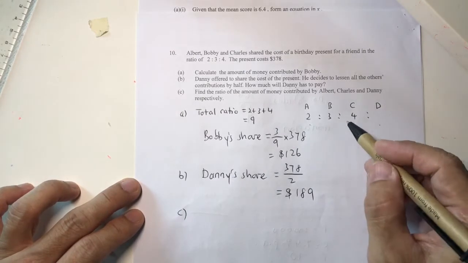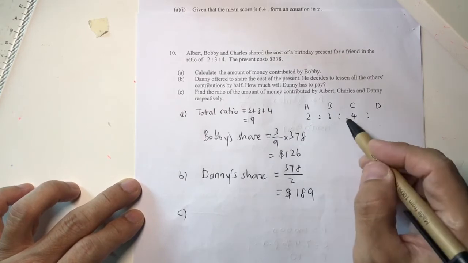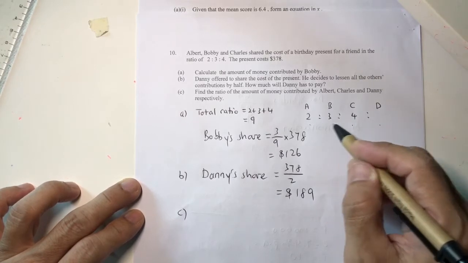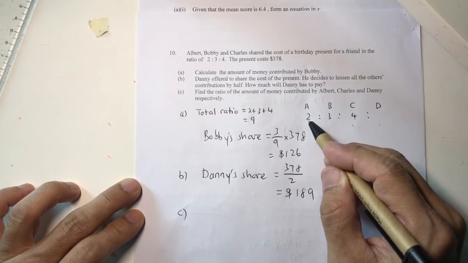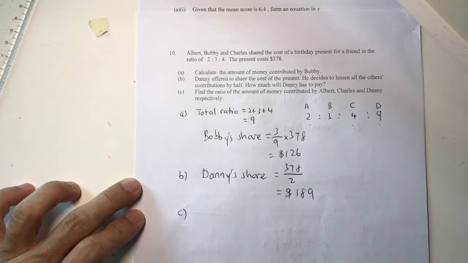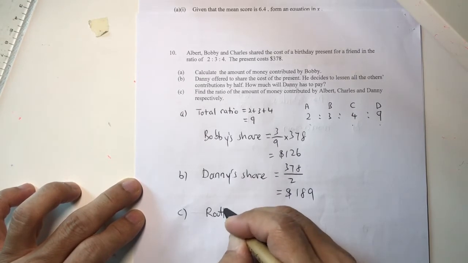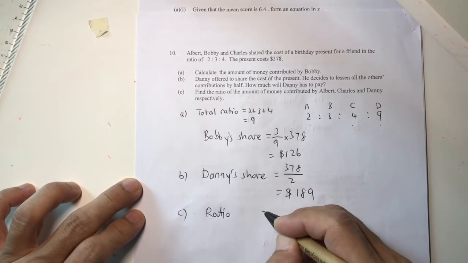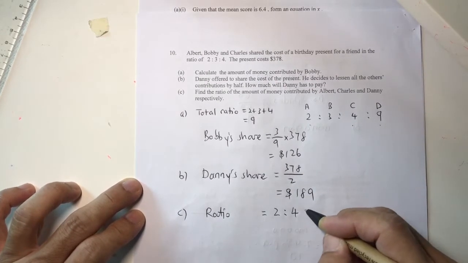Now, since Danny is taking half the amount, therefore, if Albert, Bobby and Charles, the total number of parts is 9. 3 plus 4 plus 2 is 9. Therefore, Danny's share will be 9 parts. And therefore, the ratio of their contribution, Albert, Charles and Danny, is just simply 2:4 Charles and Danny 9.